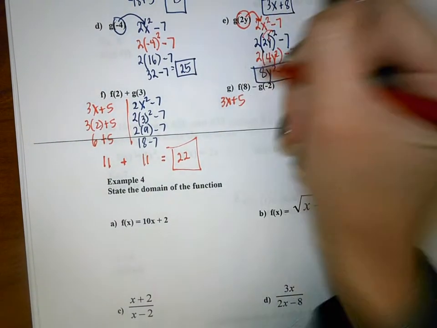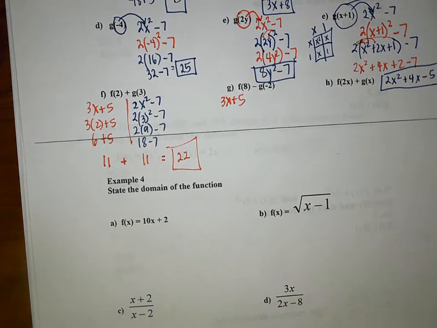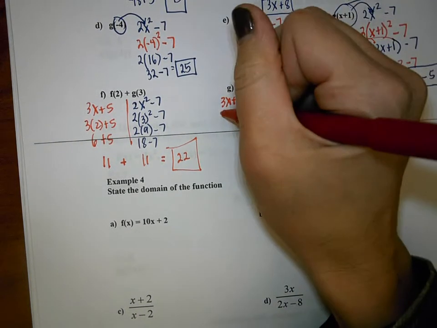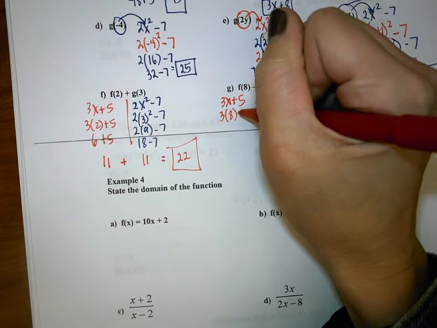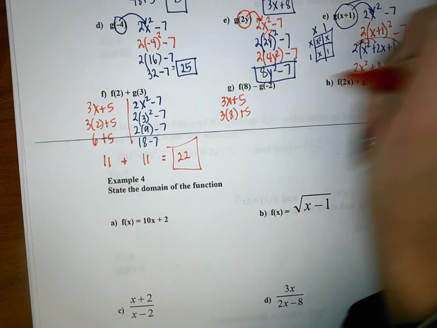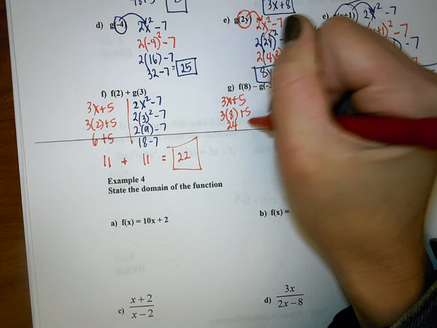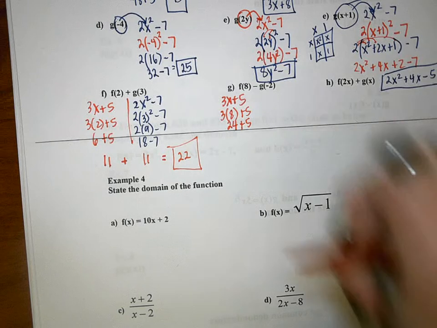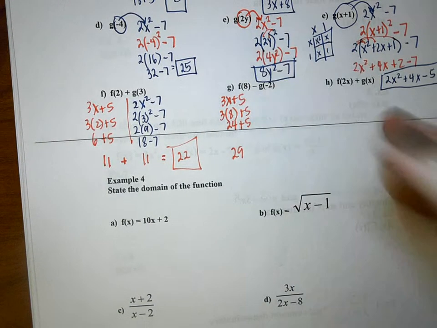You need to be doing this with us, okay? So I'm plugging in 8. 3 times 8 plus 5. 3 times 8 is 24, and 24 plus 5 is? 29. Okay, 29. Now I'm going to do G of negative 2.